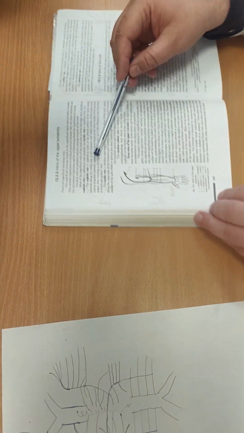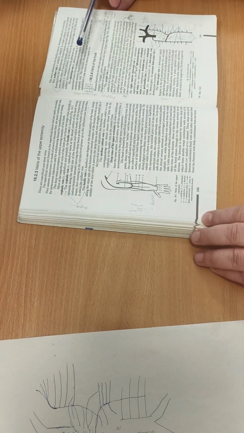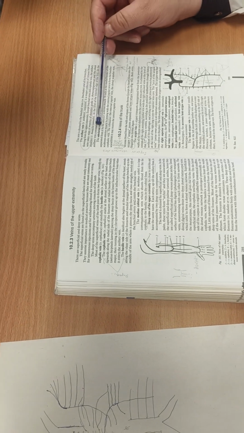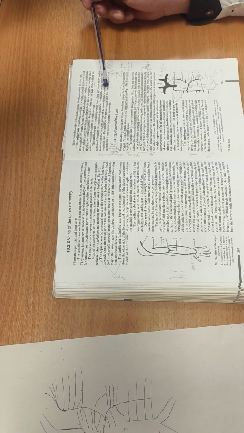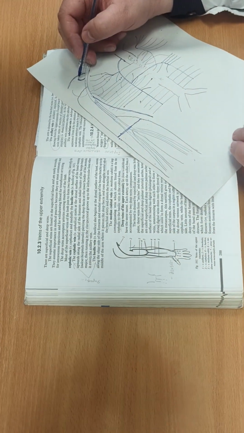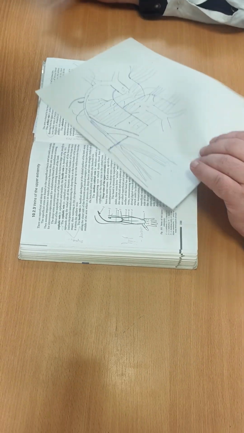Veins of upper extremity. Here are superficial and deep veins, all of them described: axillary, thoracoepigastric, lateral thoracic, subclavian, dorsal scapular. Here it is absent in your textbook, vena transversa colli. It is good if you will answer this vein.